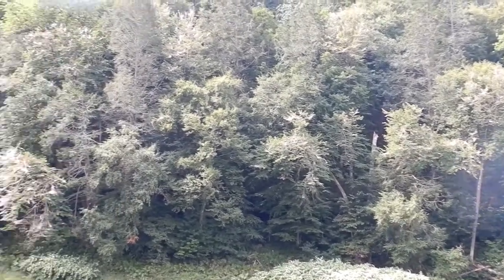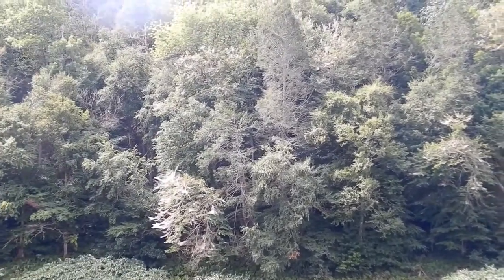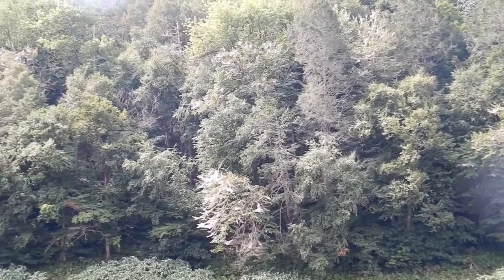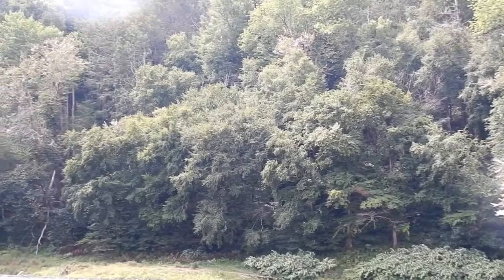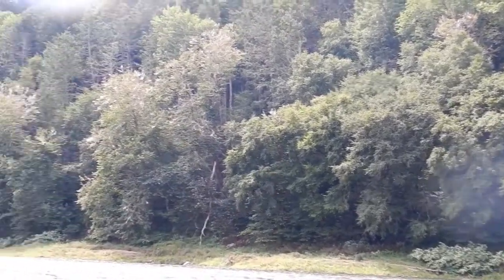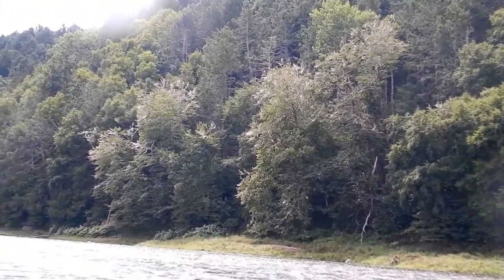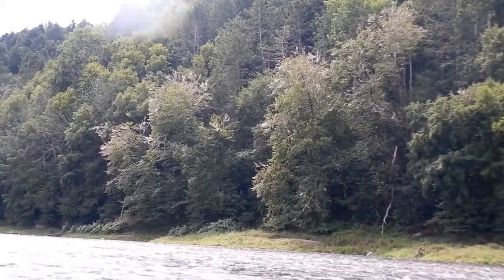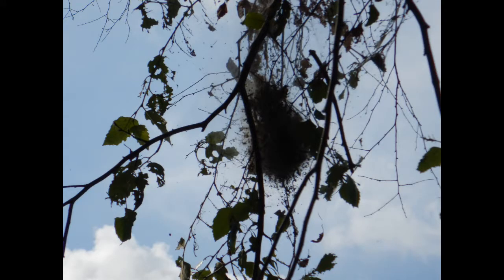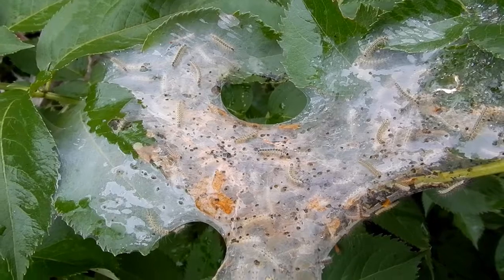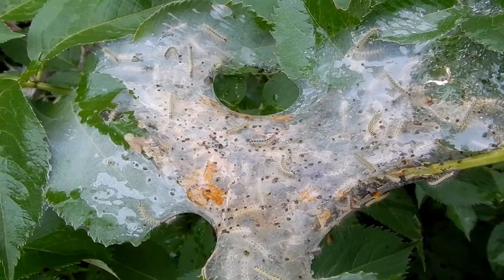These caterpillars are sometimes called tent caterpillars, although that is not correct. Tent caterpillars are a different species whose silken nests are formed in spring on a variety of fruit trees. These silken nests are formed in late summer into fall and are typically found on different species of trees.